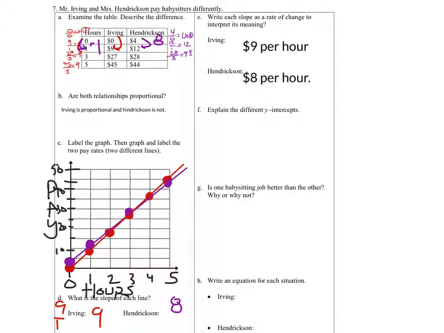The different y-intercepts are how much they start you at. Is one babysitting job better than the other? Yes. Unless you're working for 4 hours, then they are the same. Once you go beyond 4 hours, it would be better to work for Irving because you'll get paid more. If it's between 0 and 4 hours, though, then it would be better to work for Hendrickson.